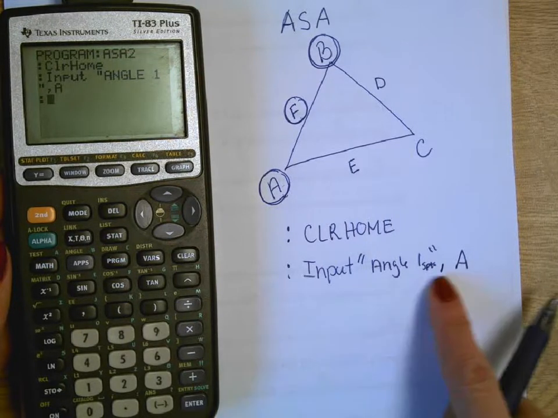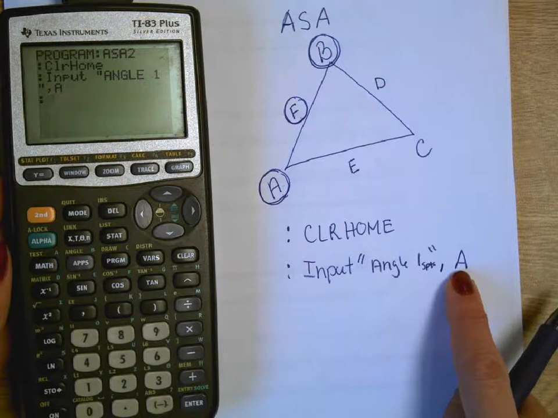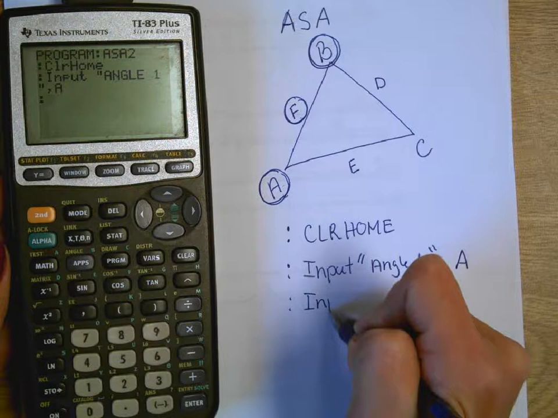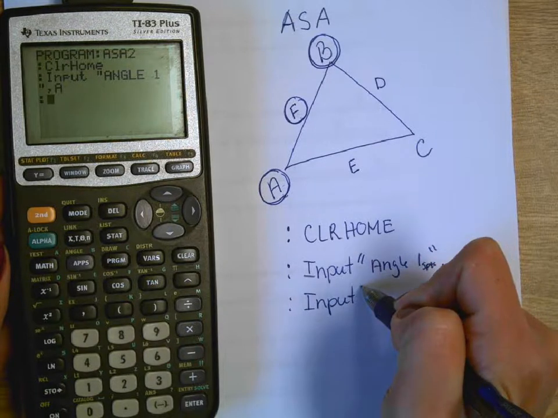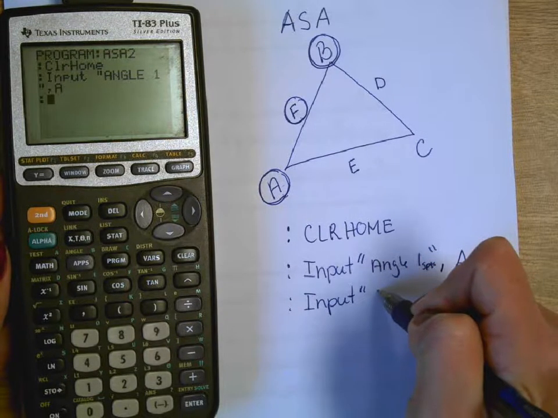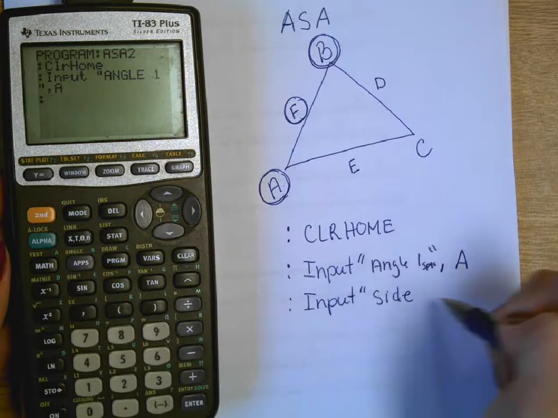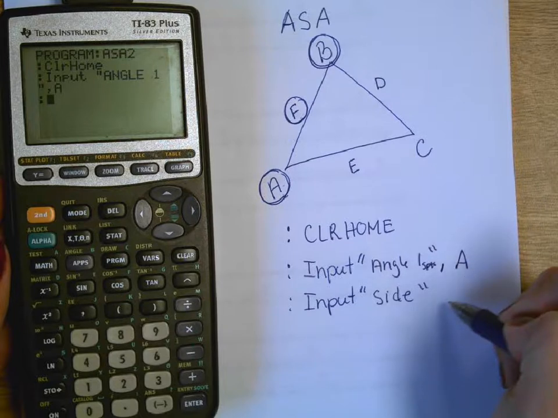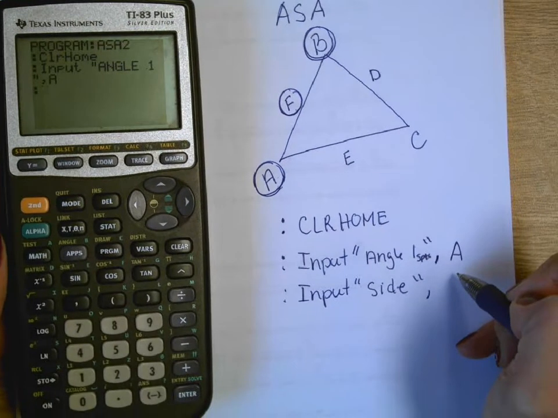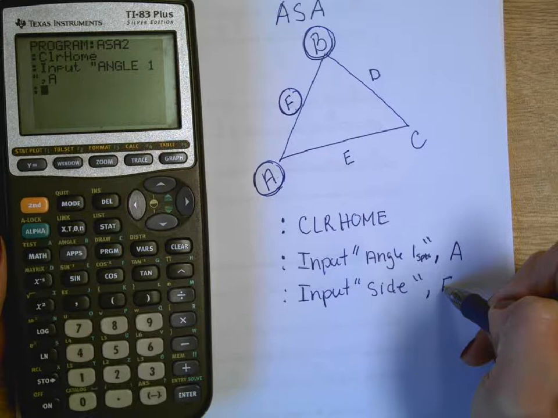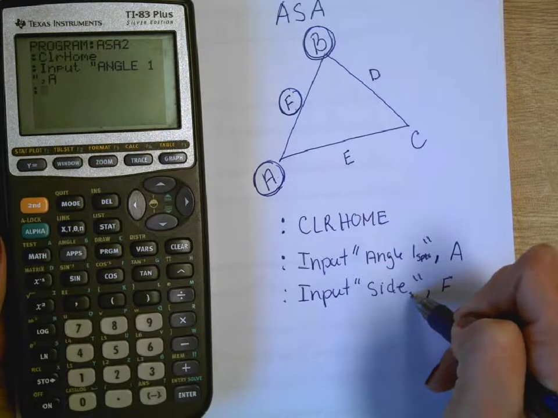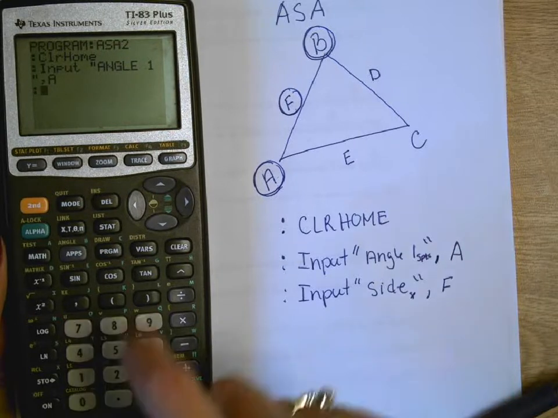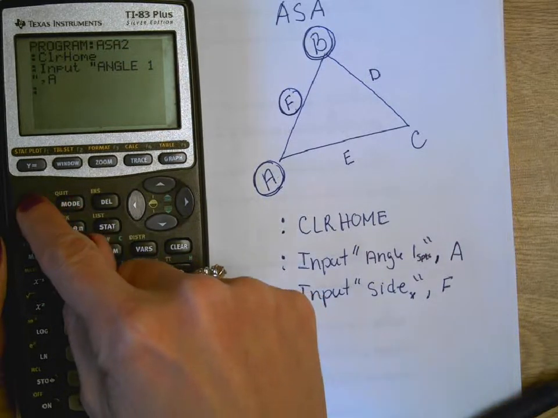Okay, so we've asked the person to put in an angle. What do we need to ask for next? You want to do the side next? Okay, so input and quotations, we're going to say side. And I don't need 1 because I'm only putting in one side. Quotations. And then what did I call my side? What letter? Do we need a space? Yep, put a space. So go ahead. Write an F.